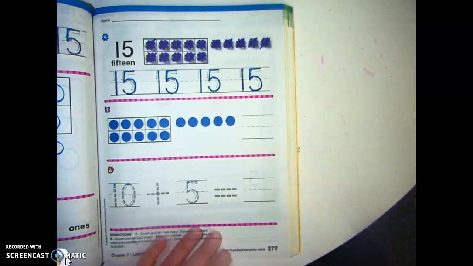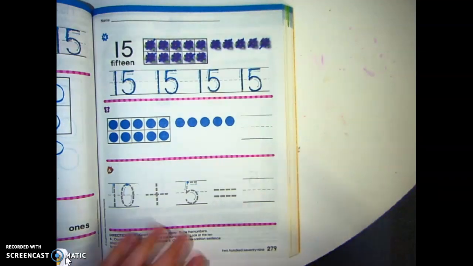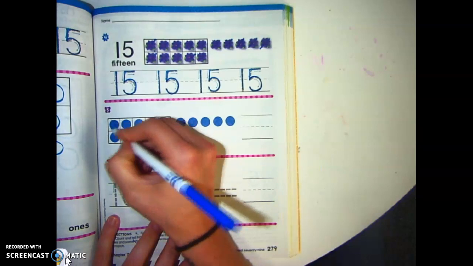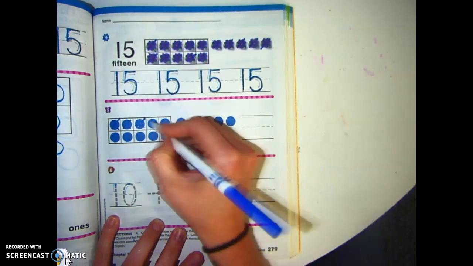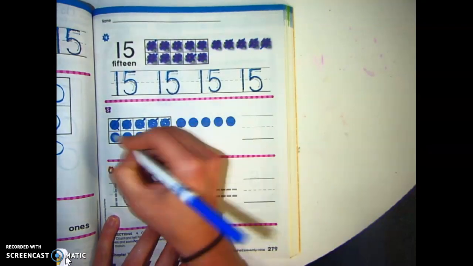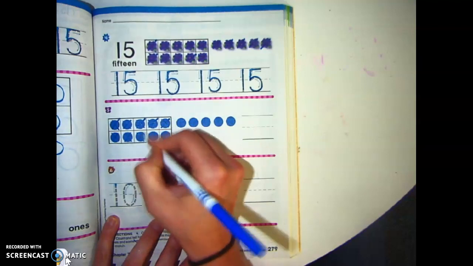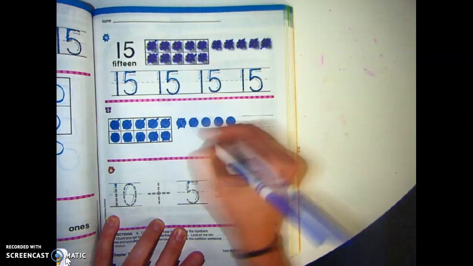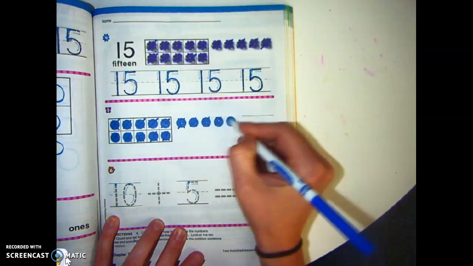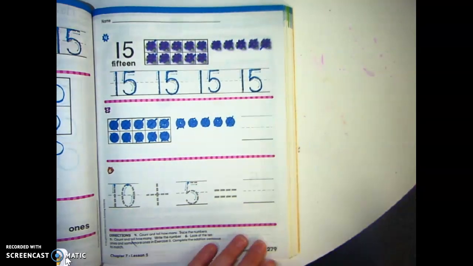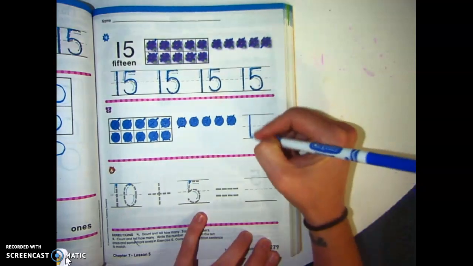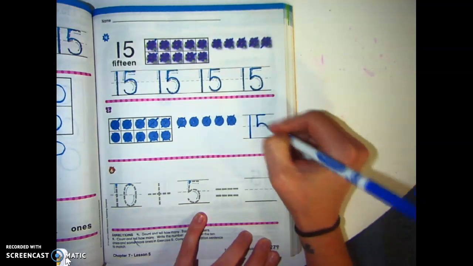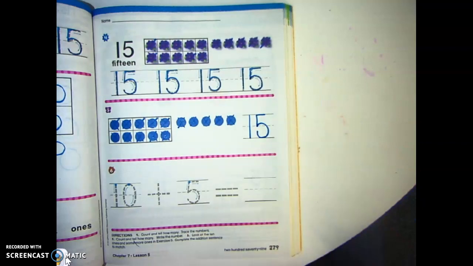All right. Now let's count the blue circles together and practice crossing off. Ready? 1, 2, 3, 4, 5, 6, 7, 8, 9, 10, 11, 12, 13, 14, 15. Now we have to write the number 15. So we have 1, 5, 1 ten, and 5 extra ones.